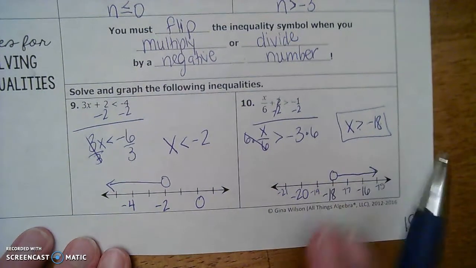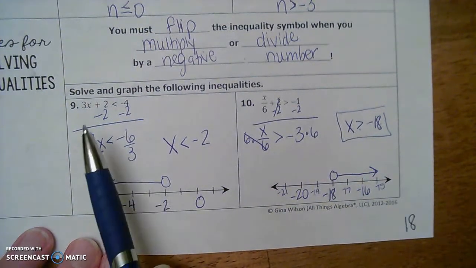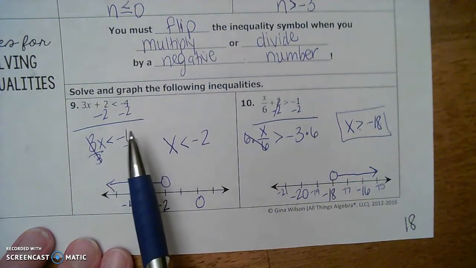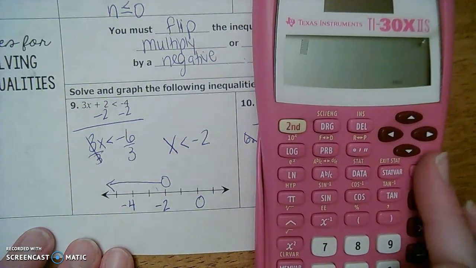When you check your solution, which you always should, you don't use this number. If you plug in -2, you're going to get exactly -4. We need to know if it's actually less than. So you need to pick a number here. You could pick -3, -4, -5, -200. It doesn't matter, as long as it's less than -2.